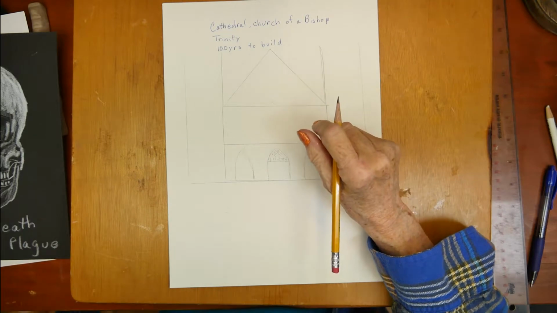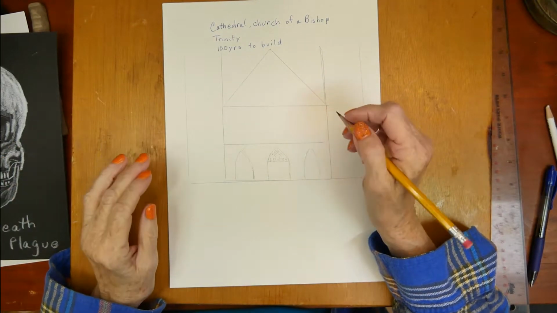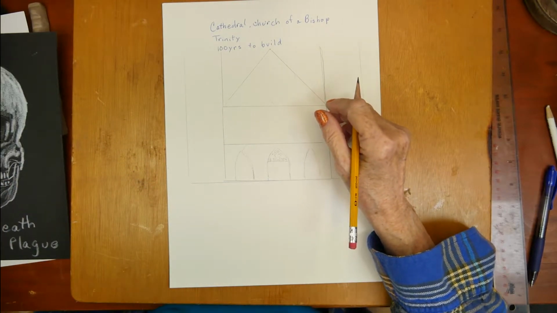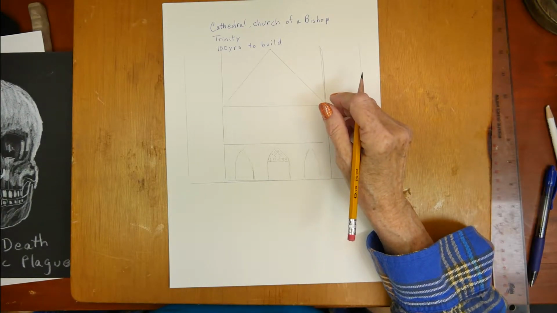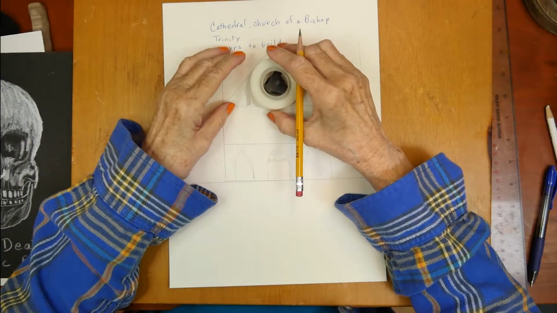After Justinian's mosaics, they started using halos, and the halo denoted who's the important guy. Now you can use anything you have around you to make the rose window. I don't know why it's called a rose, because it looks more like a daisy.